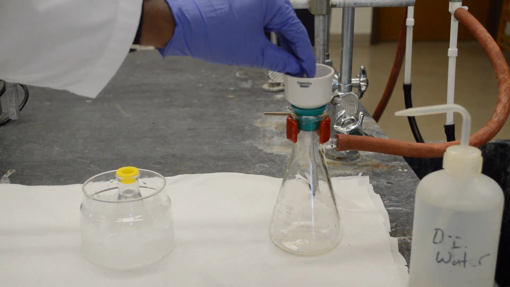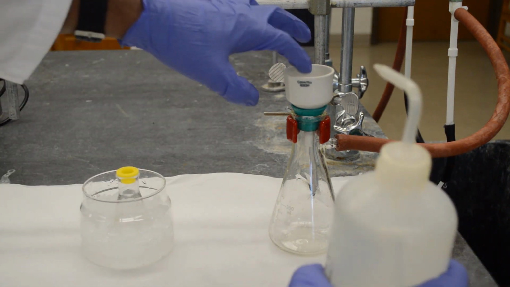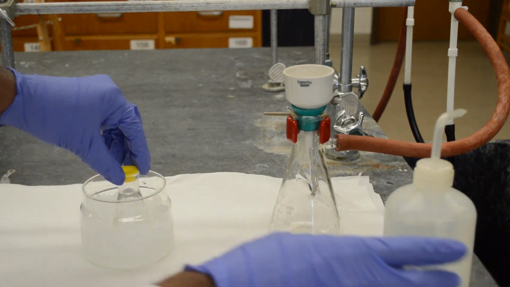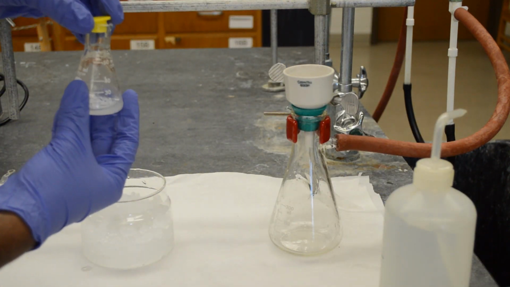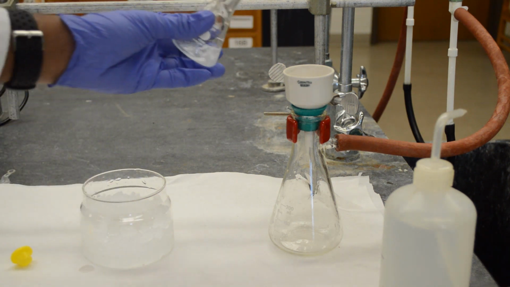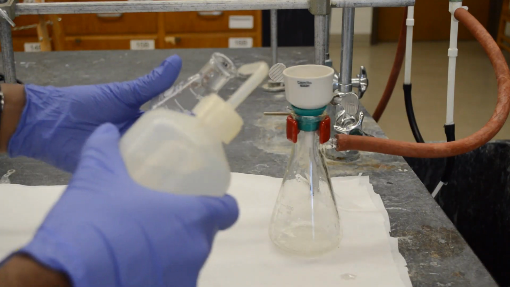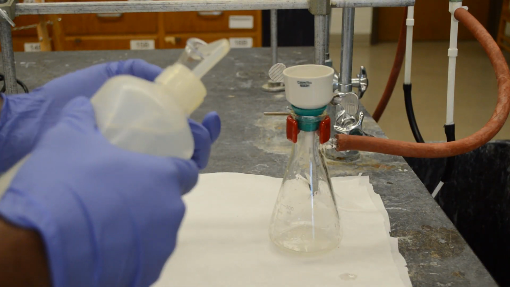With a filter paper, wet the filter paper with DI water and add your product. Rinse the flask with DI water.